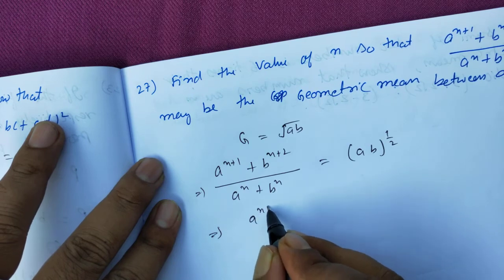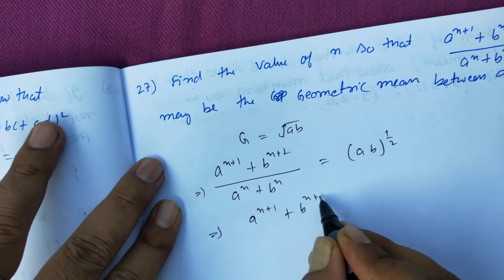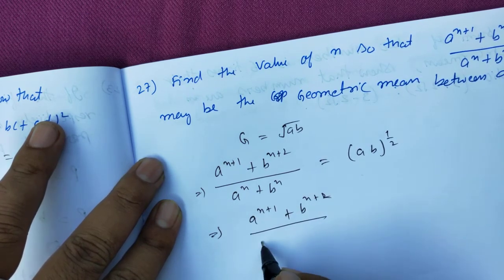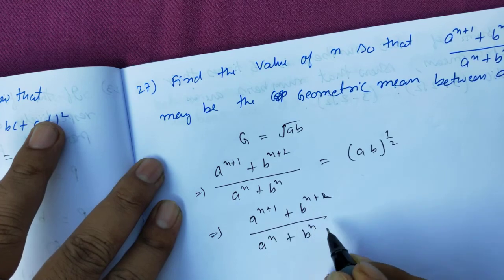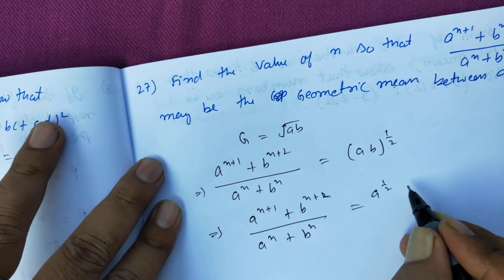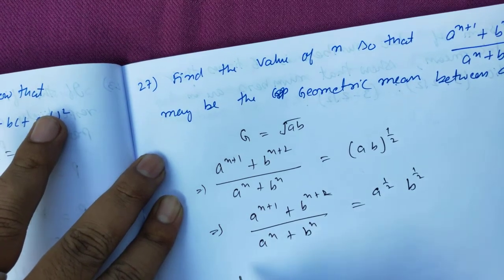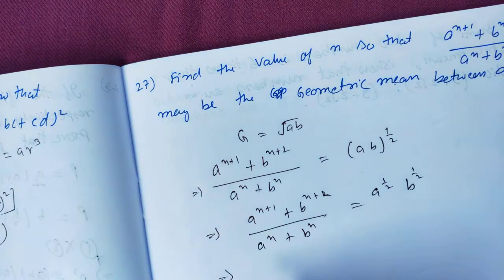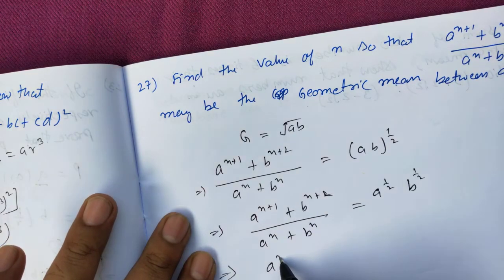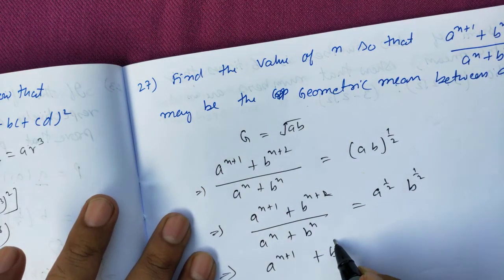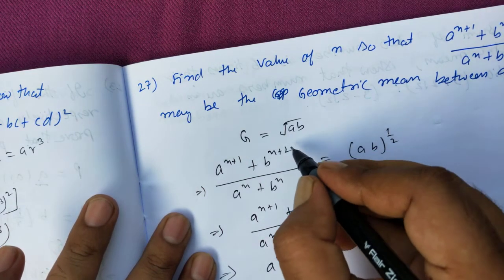So A power n plus 1 plus B power n plus 1 over A power half, B power half. Cross multiply. A power n plus 1, B power n plus 1, okay? This is 1.